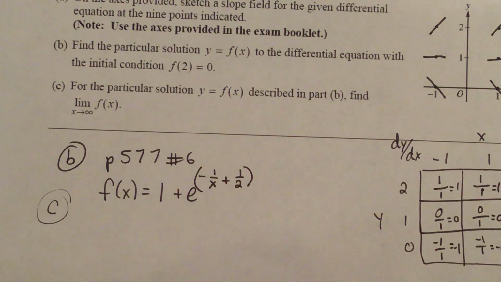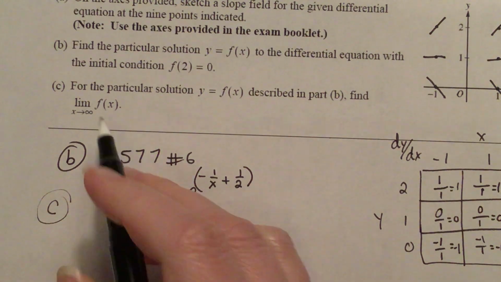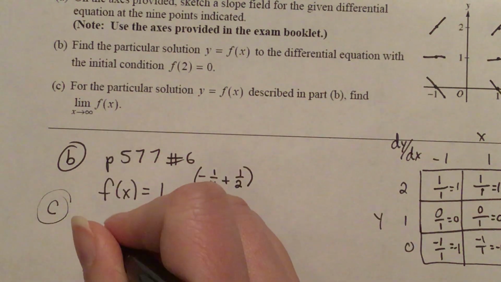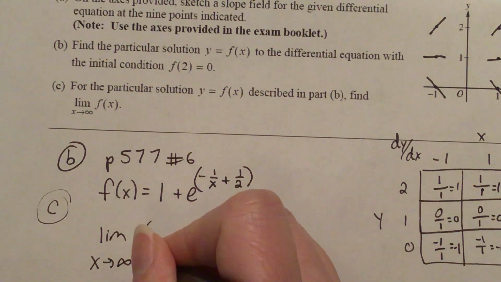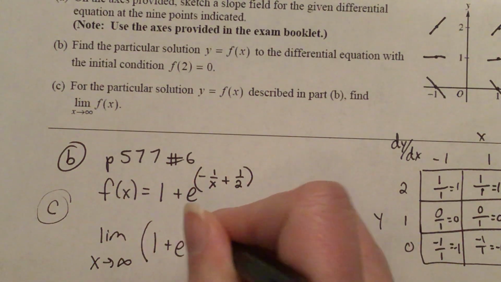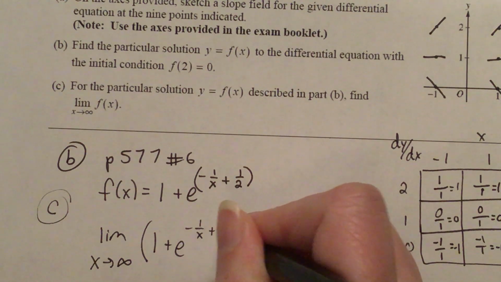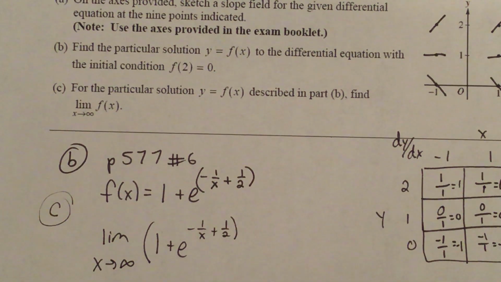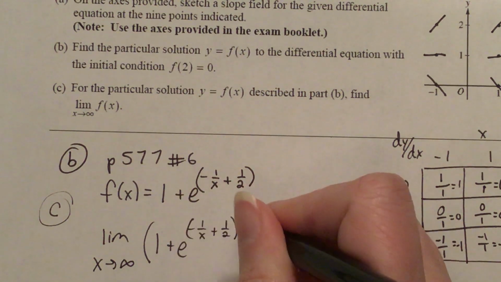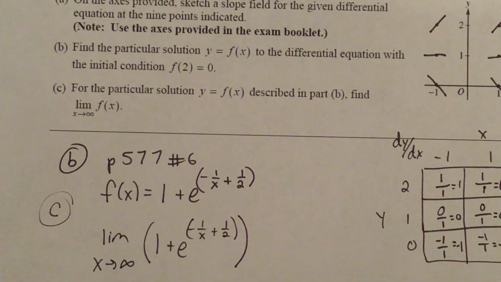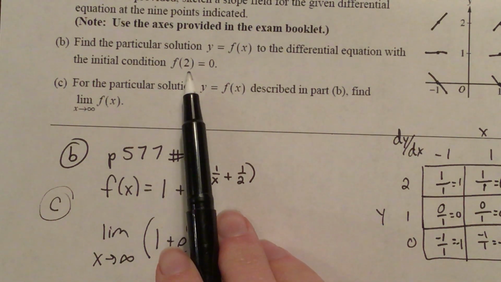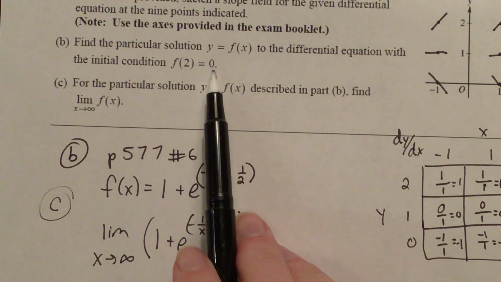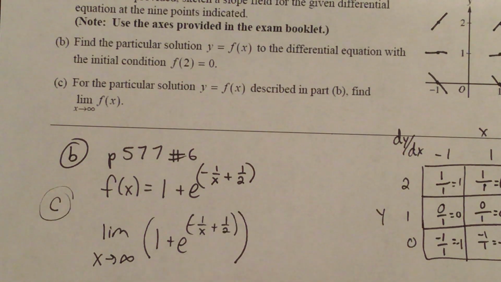So part C says we're going to take the limit of f of x as x goes to infinity. Limit as x goes to infinity of 1 plus e to the negative 1 over x plus 1/2. Cool. What that means is, what's our right end behavior when this is our graph?